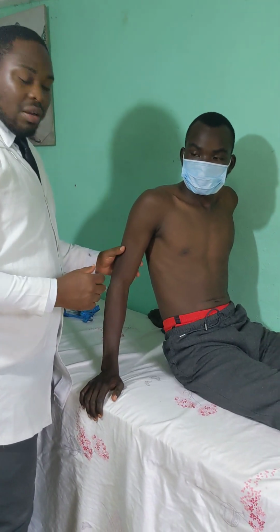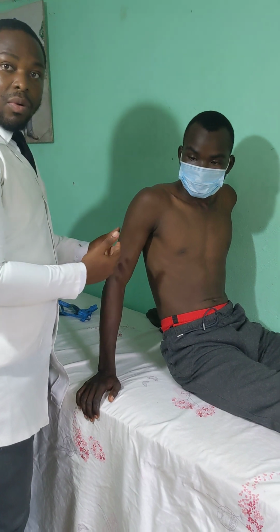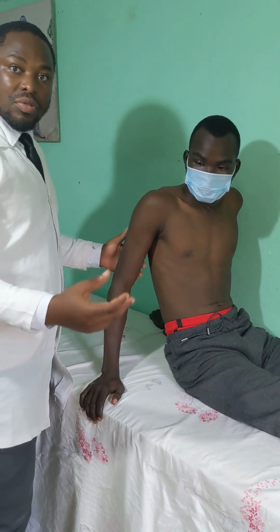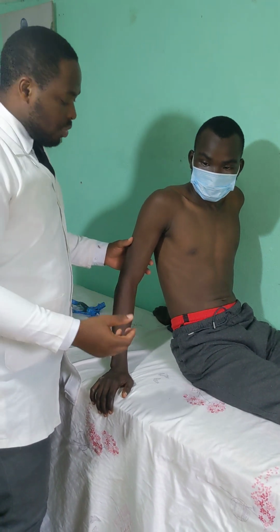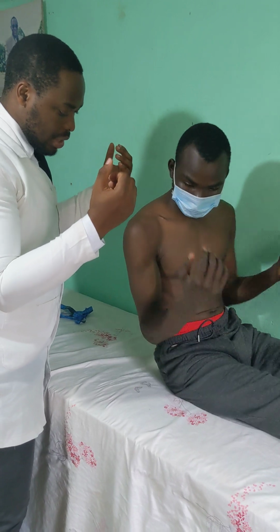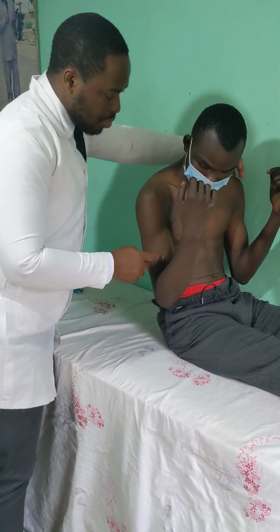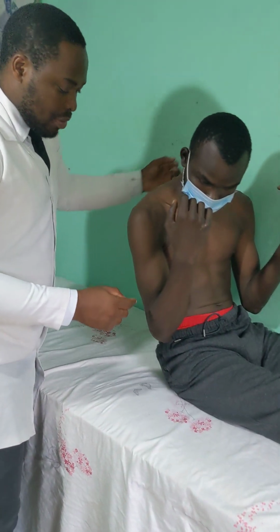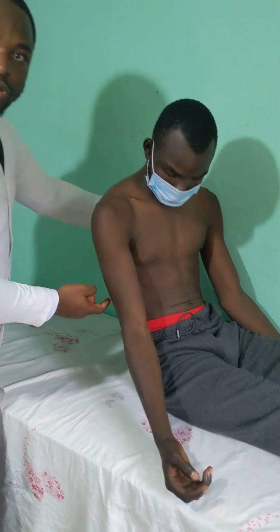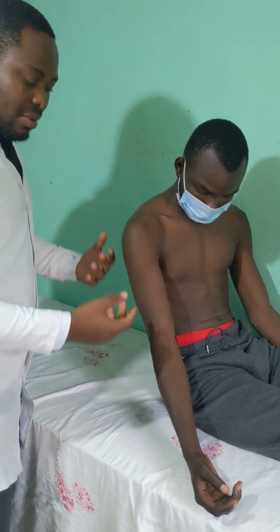The next thing you have to evaluate is the muscles. To evaluate the muscles, you have to use the next one, which is move. You ask the patient to flex the arm. Please, can you flex your arm? When you flex the arm, you evaluate the muscles of the anterior compartment of the arm. Ask him to extend the arm. Please, can you extend? You evaluate the muscles of the posterior compartment of the arm if there is any abnormality.